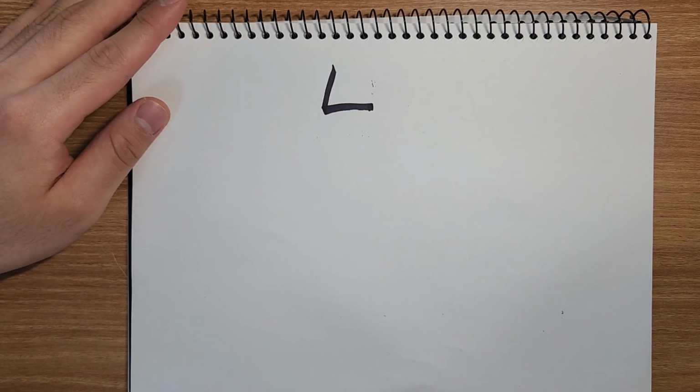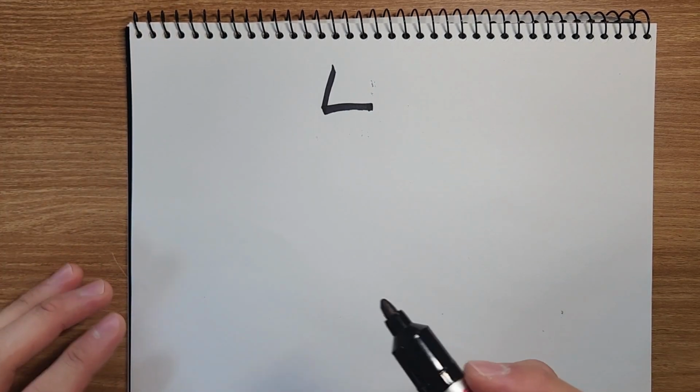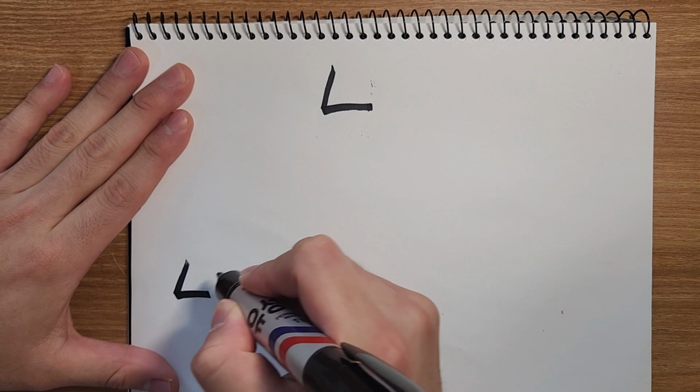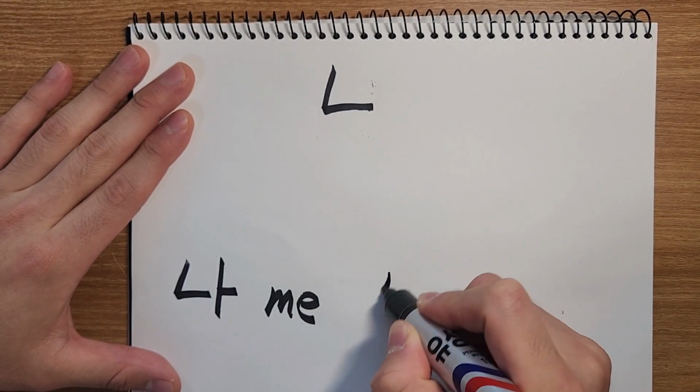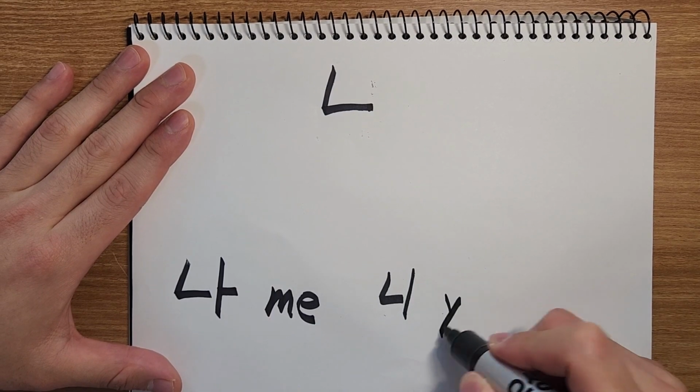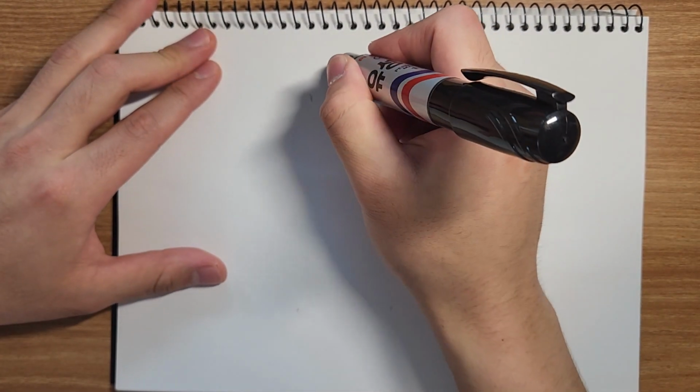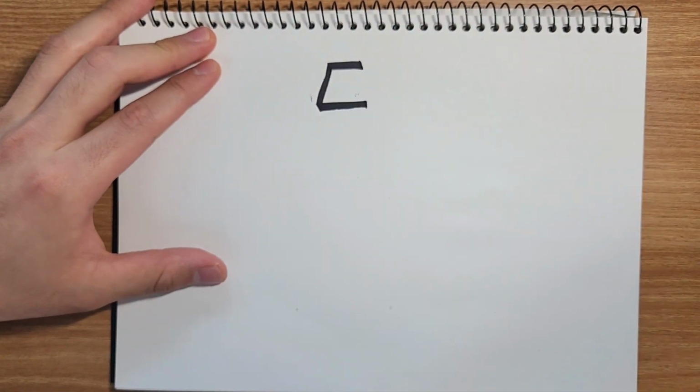So the representative words for 니은 are 나, which means me, and 니, which means you. And the next one is 디귿.